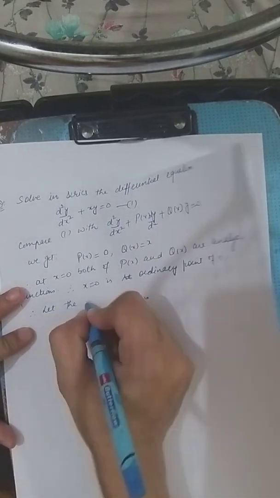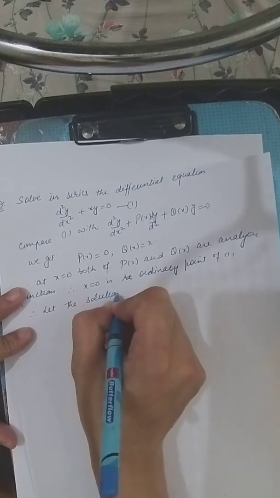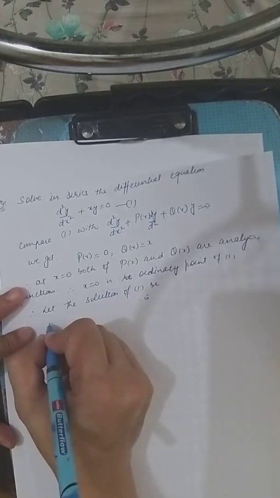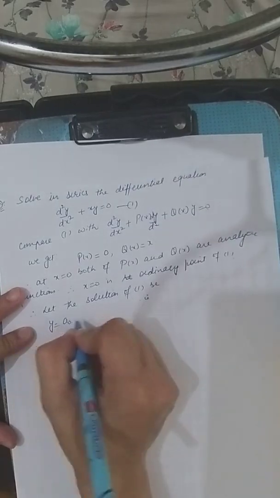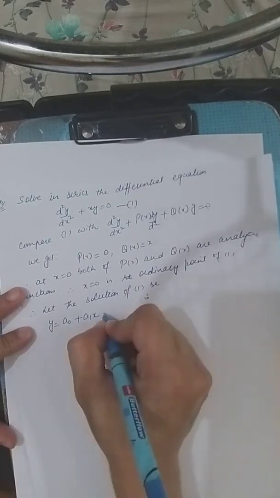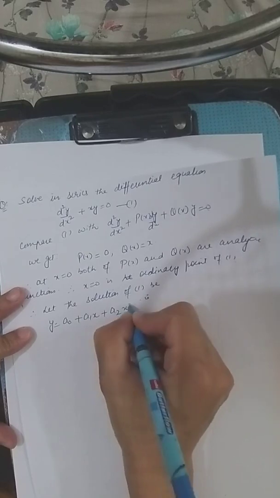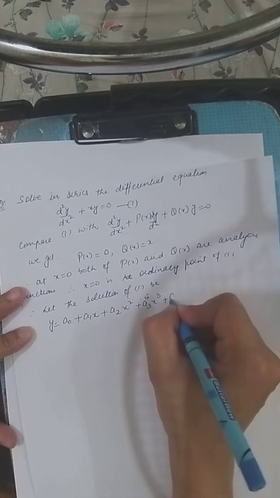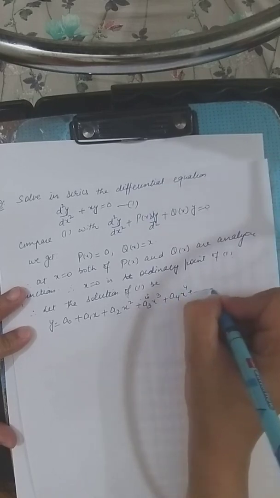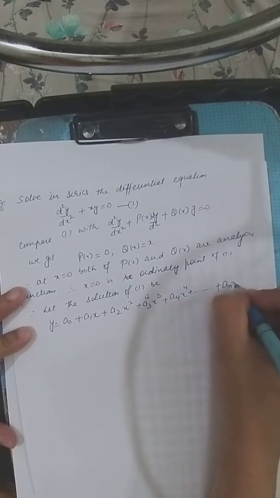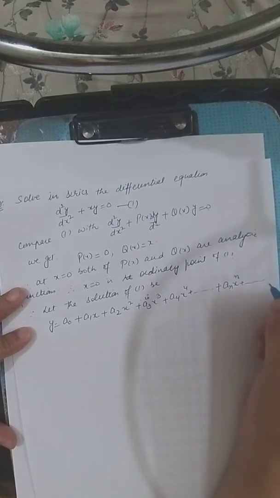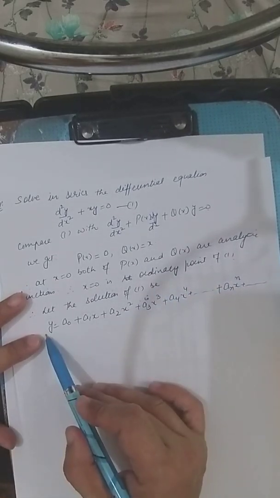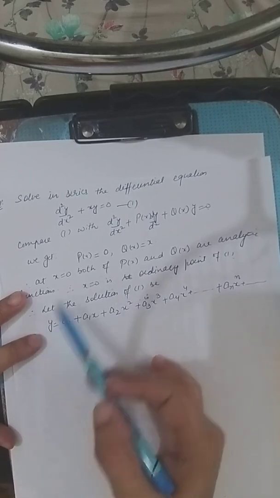let the solution of (1) be y = a0 + a1x + a2x² + a3x³ + a4x⁴ up to anxⁿ, and so on. Now from here I will find dy/dx and d²y/dx² and then substitute these values in (1).